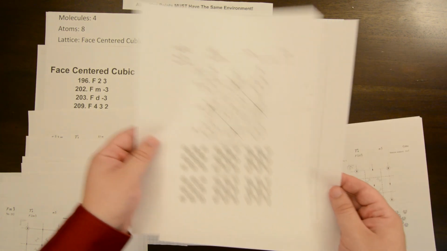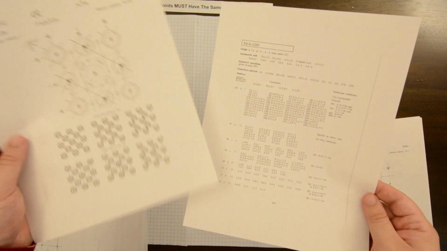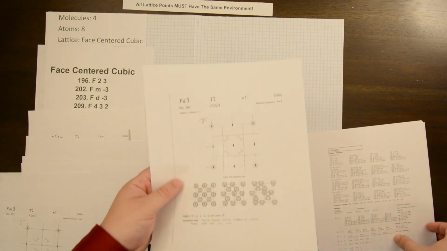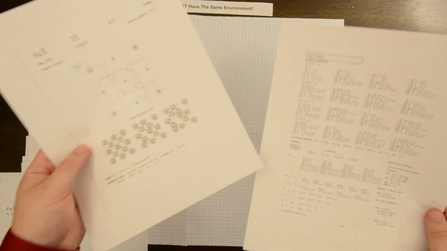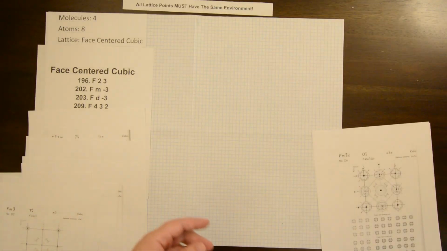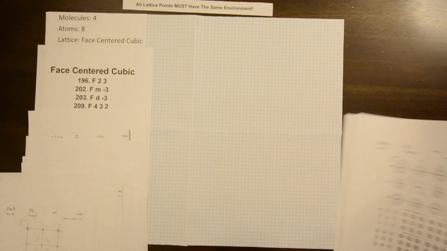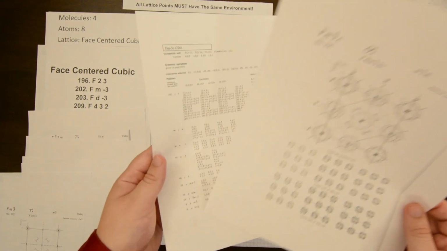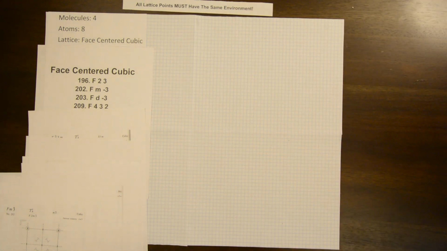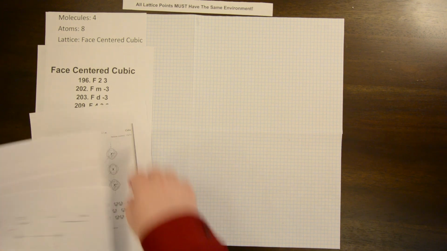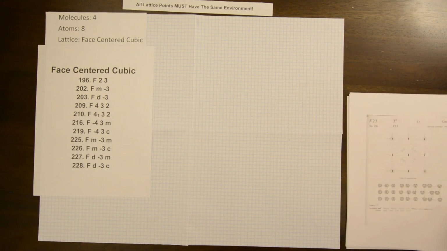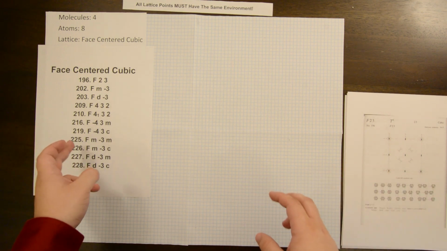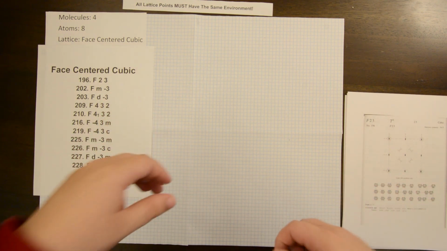FD bar 3C, 16 and 32, nope. FD bar 3, 8 and 8, nope. And finally, FM bar 3C, 8 and 8, nope. Okay, so that cuts down our shortlist from 11 total space groups to 5.